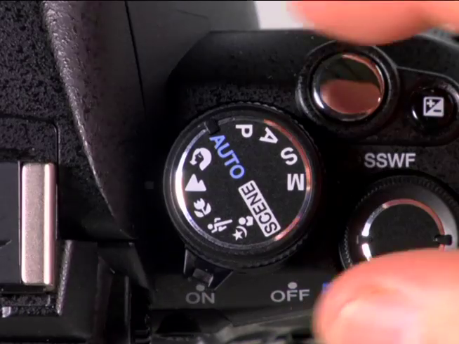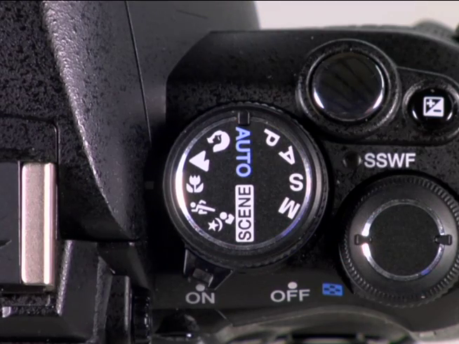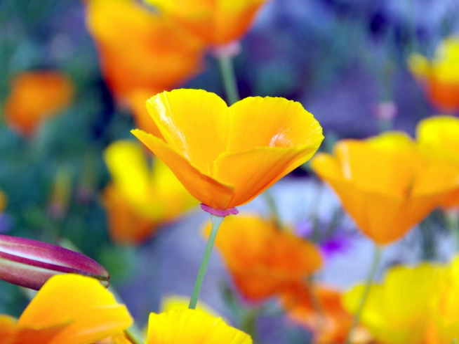The macro mode lets you take pictures of flowers and other small objects at close range. Use this at the lens's minimum focusing distance.